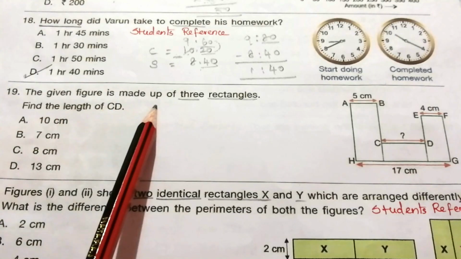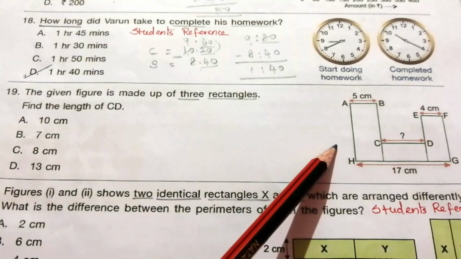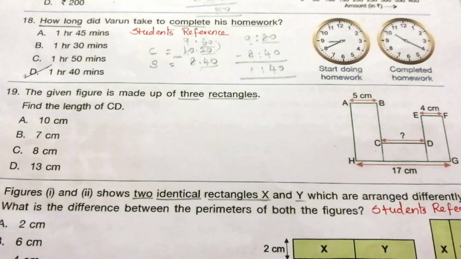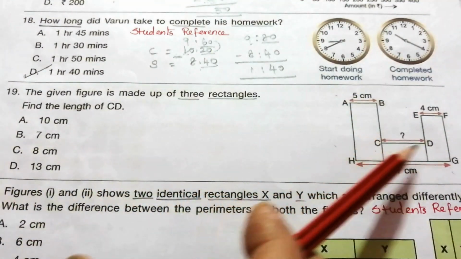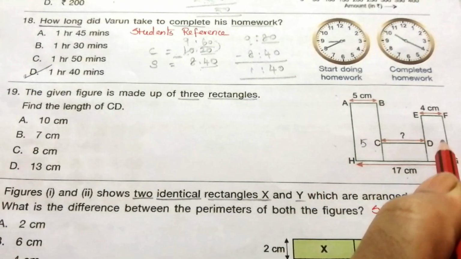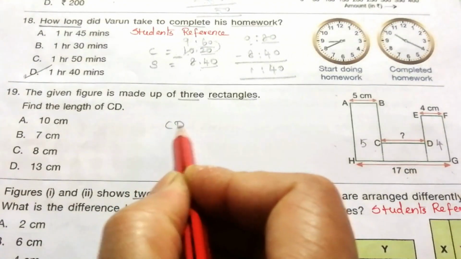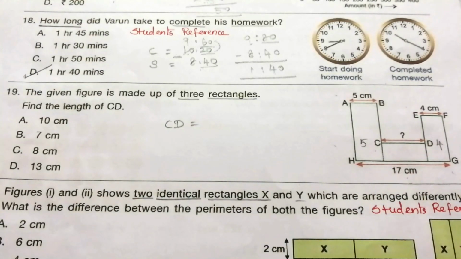19. The given figure is made up of 3 rectangles. Find the length of CD. So this is the given figure and this is CD. You try to find out the answer. So we know this length is 17 centimeter and this is 5 centimeter, this is 4 centimeter. So to find CD, this also 5 centimeter, this also 4 centimeter. So to find CD, we have to subtract this 5 and 4 from 17. So if we subtract, we get 8. So the answer is C, 8 centimeter.